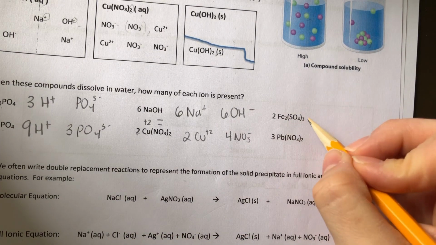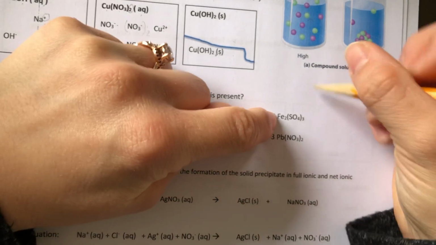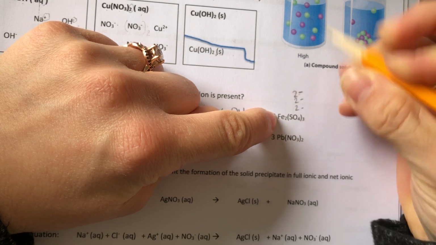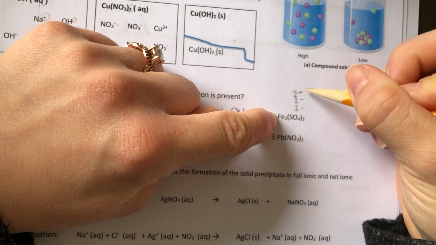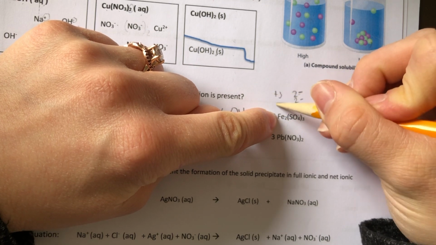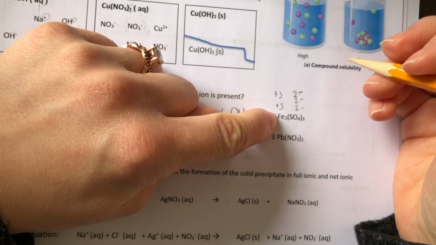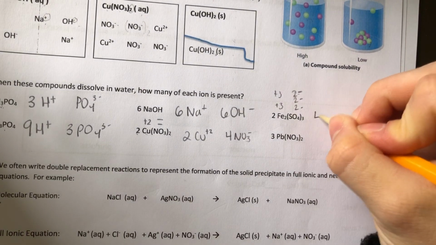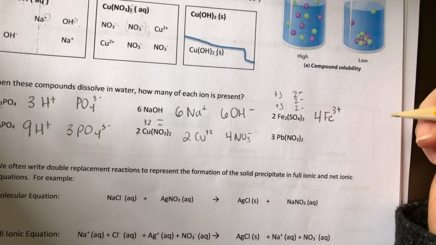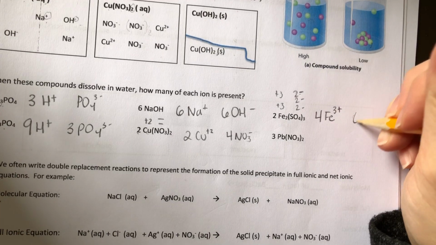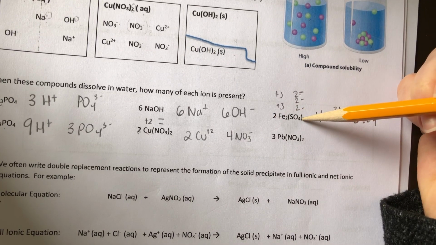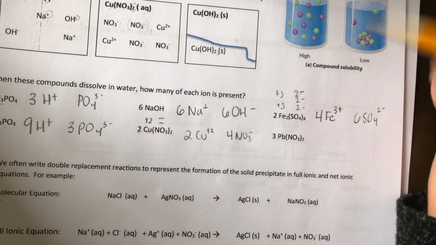Here, I'm going to have to figure out the charge of iron because it's a transition metal. Sulfate is -2, and I have 3 of them. Iron, I have 2 of them. So what must be the charge of each iron if it's going to balance out this -6? They must both be +3. But I have 2 sets of 2 irons. So when that breaks apart, I get 4 iron ions with a charge of +3. And think about how many sulfates that would be. I'd have 6 sulfates with a charge of -2, because 2 times 3 is 6. 2 sets of 3 is 6.